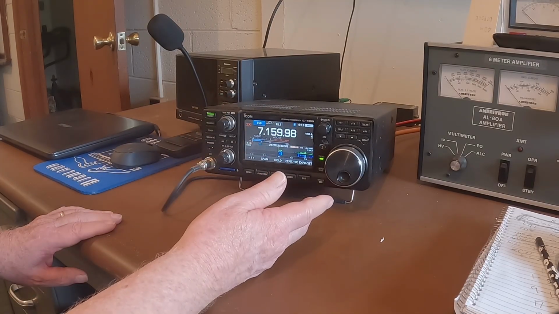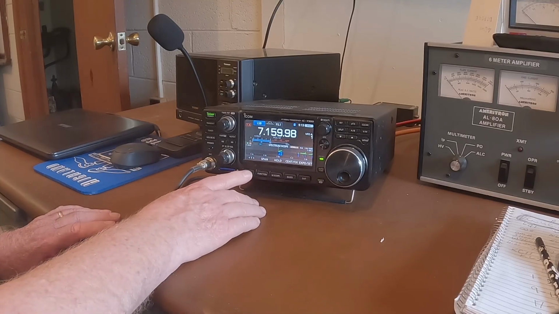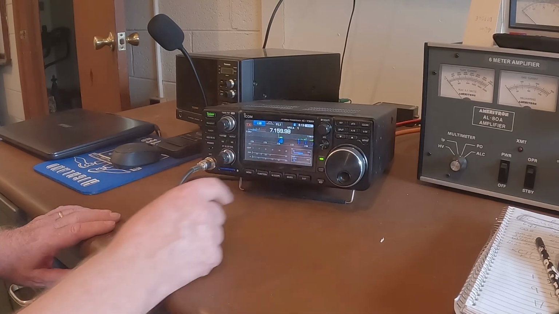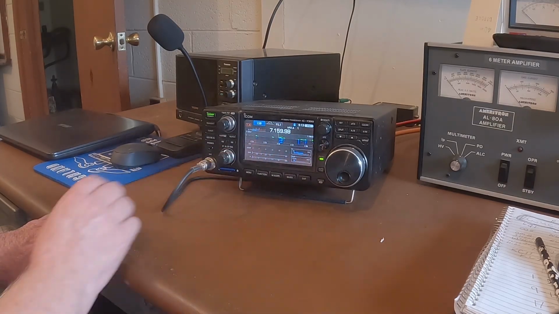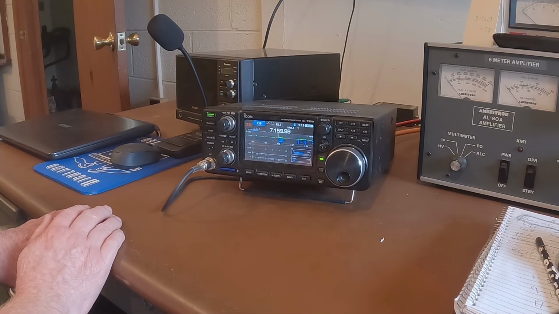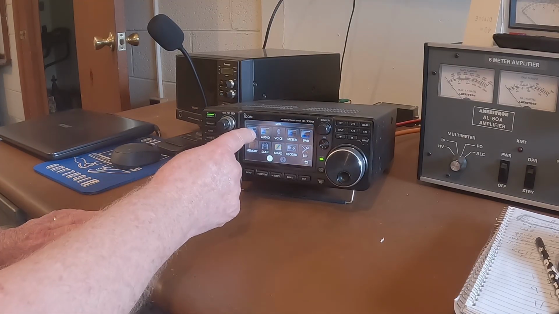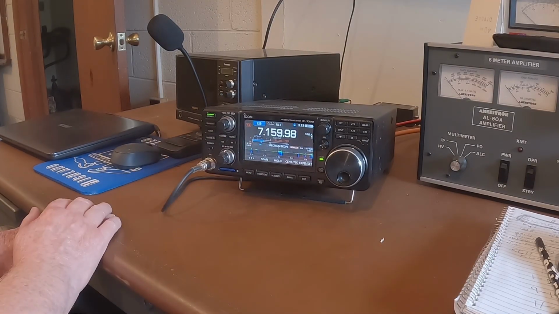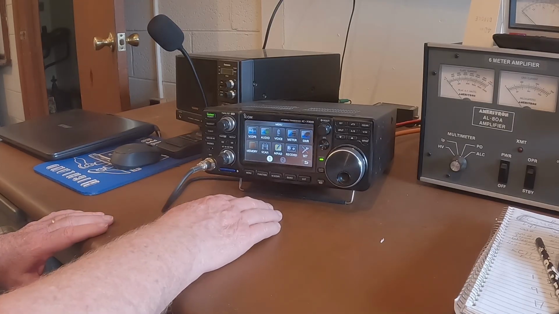You also can see those pretty easily by just going and hitting the menu button here and then hitting meter. And when you do, it'll show you those things all in there, including the temperature of the heat sink in there. And to get back out of it, just hit menu again. Most of the time we leave it in scope, which is showing the waterfall and the band scope. There are other things, of course, under menu you can do.